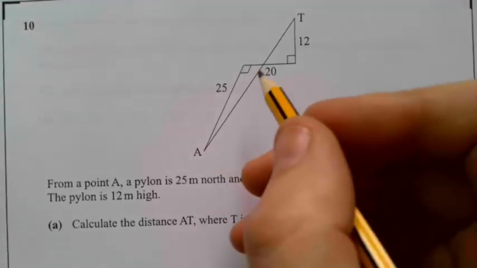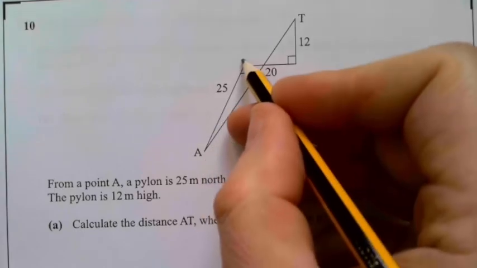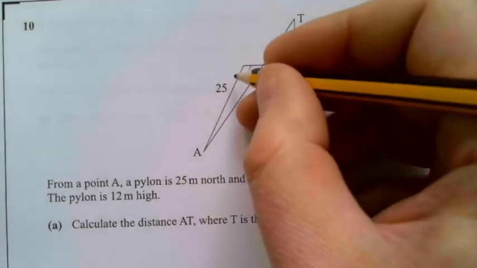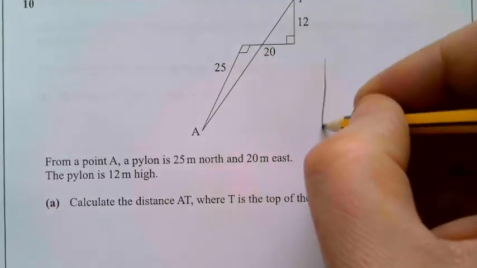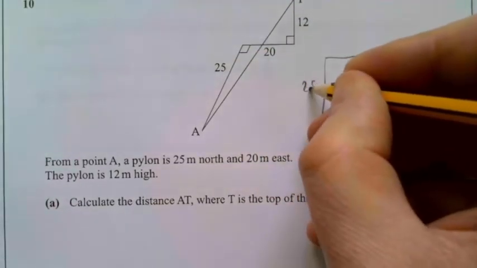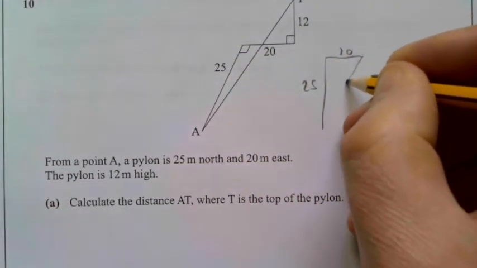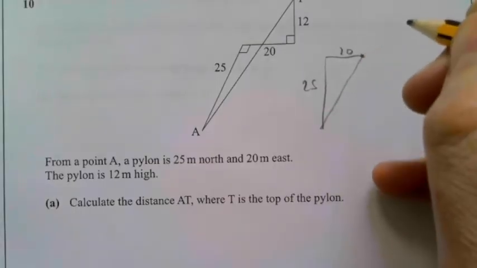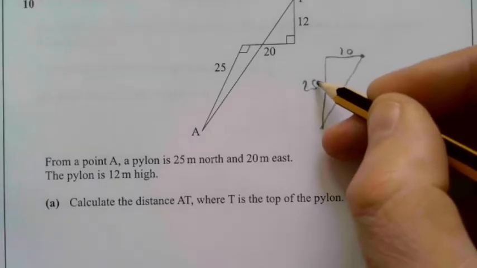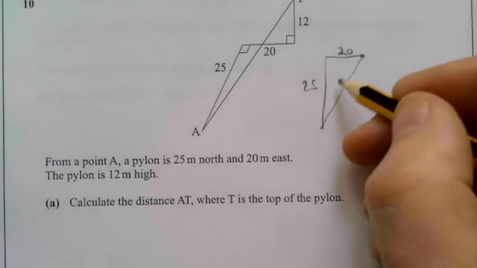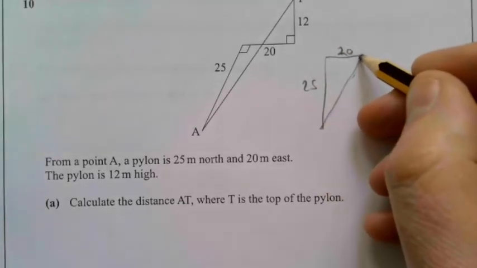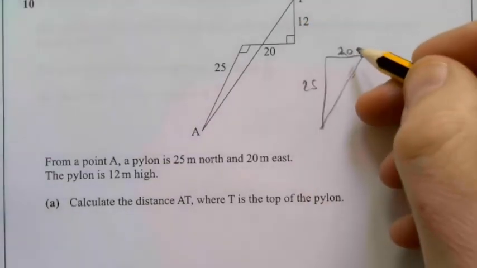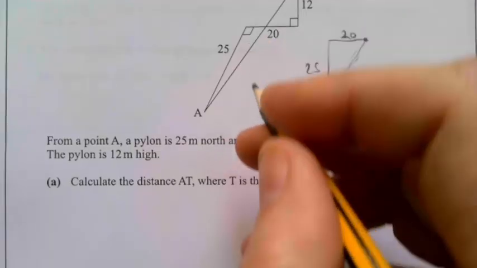Effectively, you're heading this way and then going right and then up in the air. So you could do Pythagoras. If you look at this as the land lies, that's a 25 and that's a 20. And then this telegraph pole, or whatever it is, the pylon just comes straight up in the air. So you do Pythagoras for 25 and 20 and get your answer to that, and then do Pythagoras for that and the 12 which is sticking up in the air to get the answer. But Pythagoras works for all three of those.